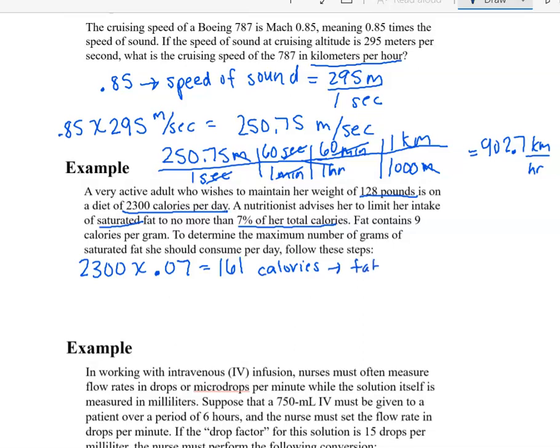So that's the amount she's supposed to eat that is fat. Okay. So fat contains 9 calories per gram. So determine the maximum number of grams of saturated fat. So we're starting out with 161 calories that she can consume that is fat. And we want to know how many grams of fat she can consume.